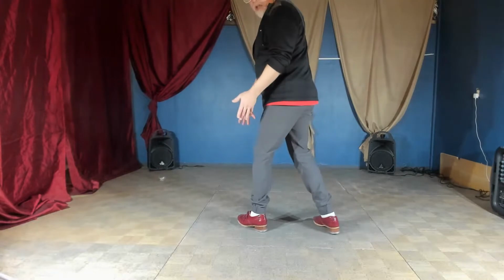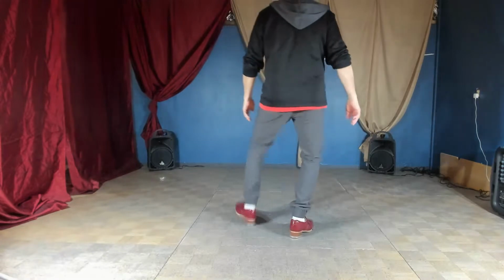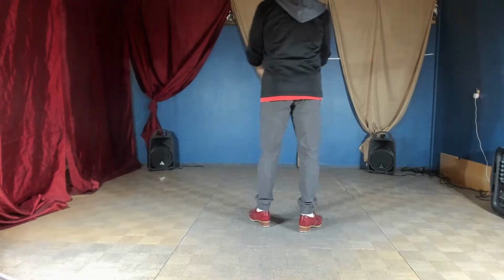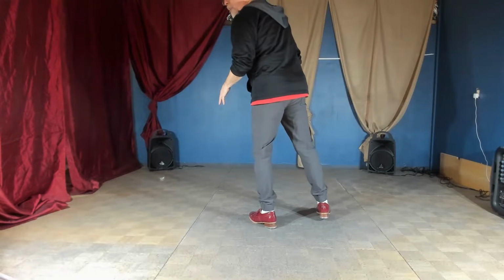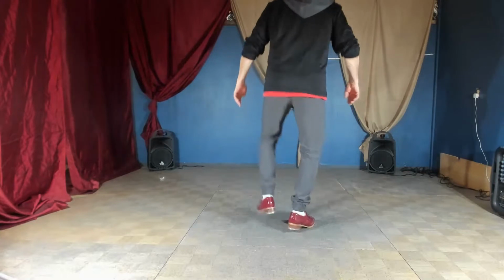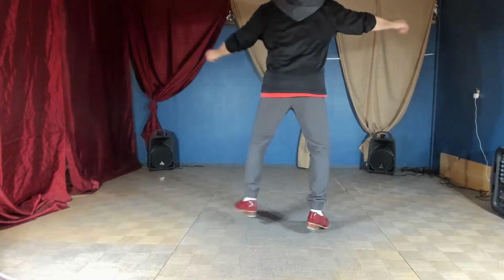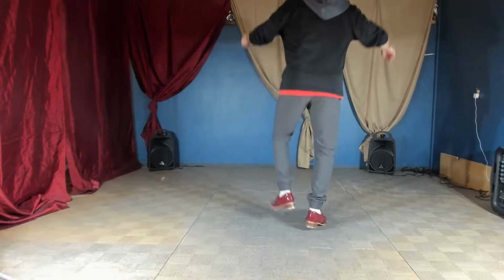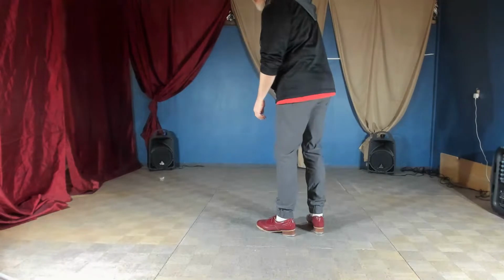So after you go flam, flam, flam, flam, back flap, heel stomp. Back flap, heel stomp, heel touch. Touch, heel, flap, heel, scuff, heel, touch.